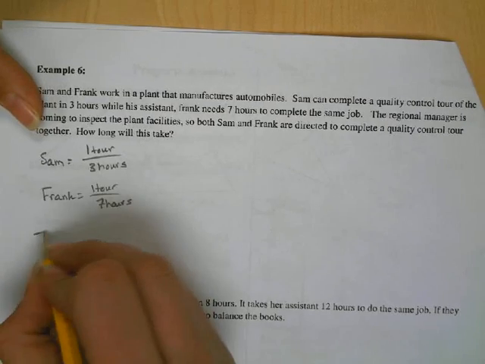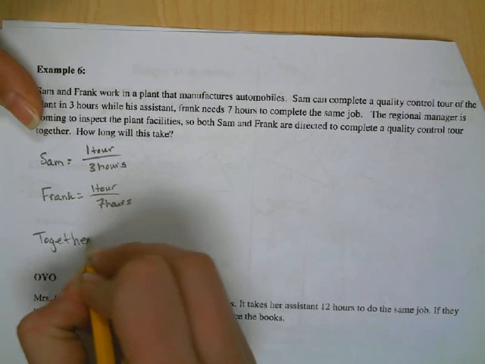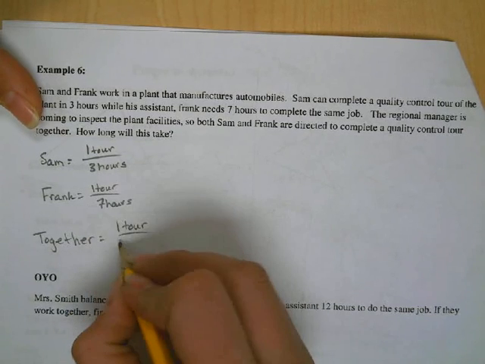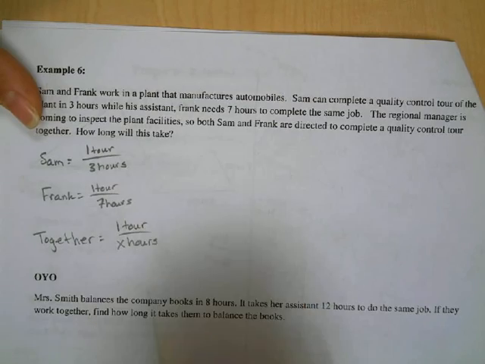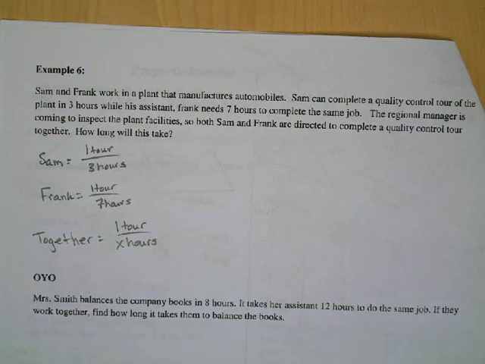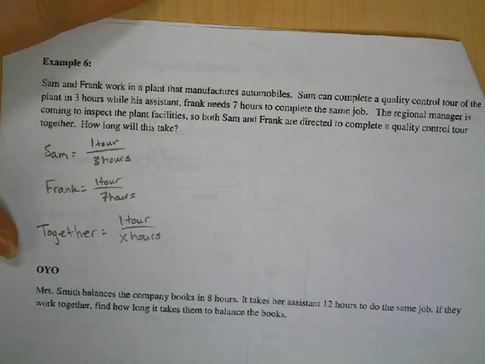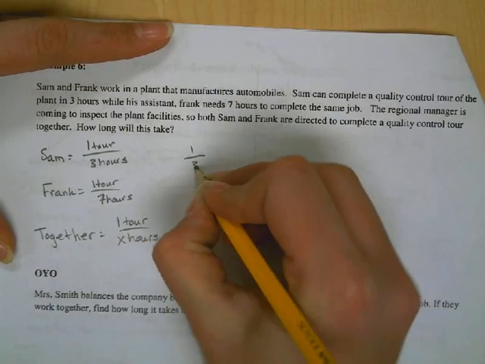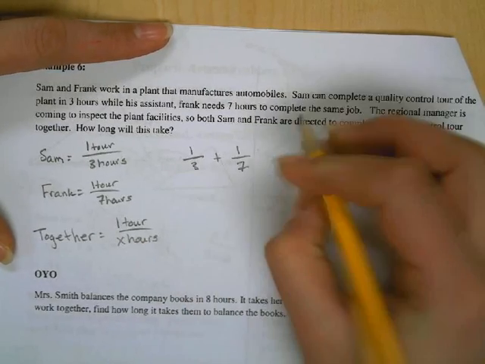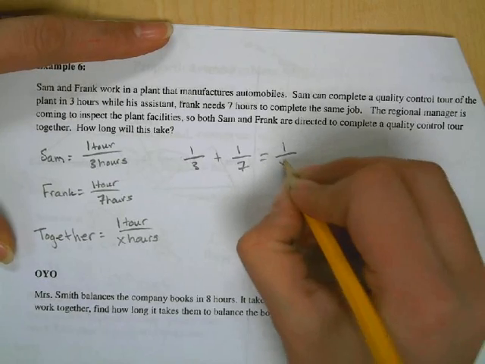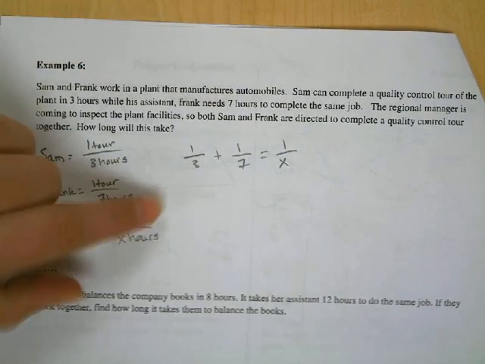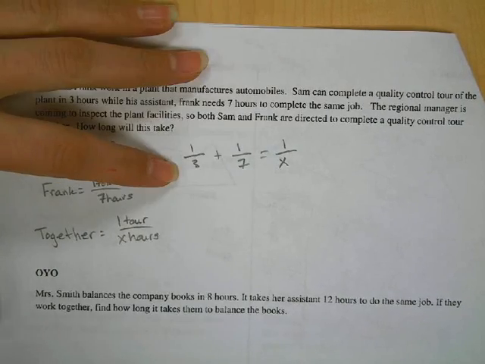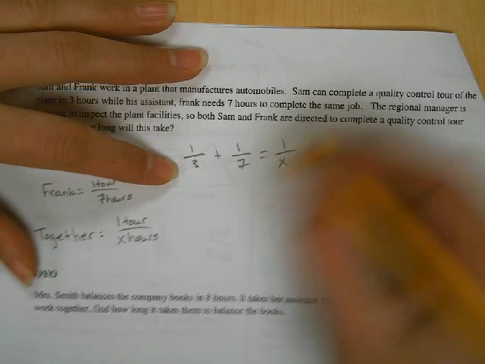So together, we can do 1 tour in X amount of hours. Okay, so together we're going to do 1 tour in X amount of hours. Now together should tip you off that we are going to be adding. We're going to put together their time. So if I have 1 tour in 3 hours plus 1 tour in 7 hours, that's going to be 1 tour in how many hours? We don't know. This is what we did in the very first part of this unit, 7.5, learning how to solve these. Okay, so we need a common denominator.